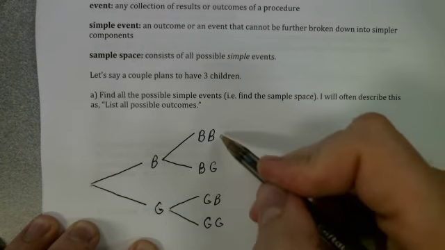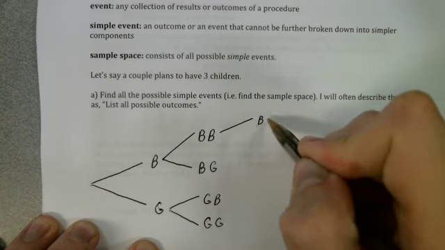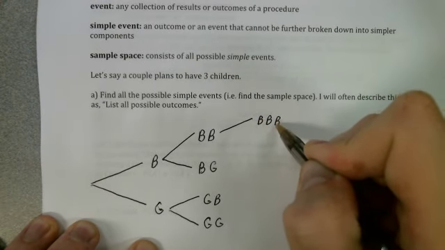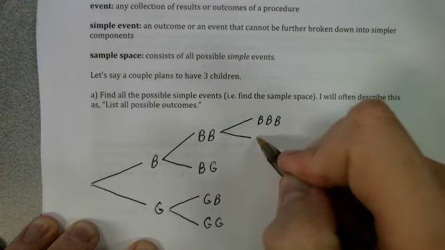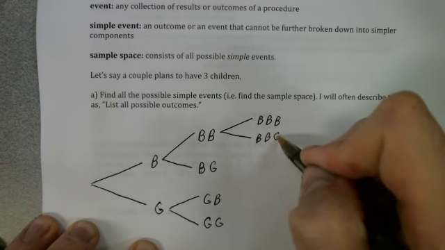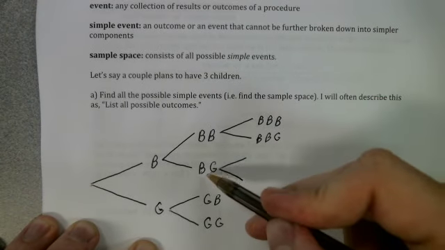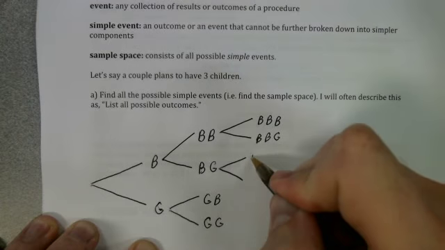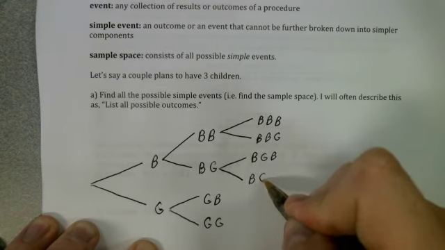Now for their third kid, if they had 2 boys, their third kid could be yet another boy. So you'd have boy, boy, boy. Or their third kid could be a girl. So you'd have boy, boy, girl. Similarly over here, if you start with a boy and then have a girl, you could have another boy. Or you could have another girl.